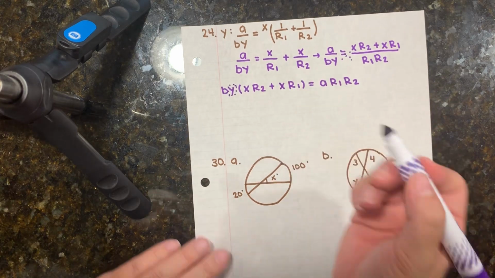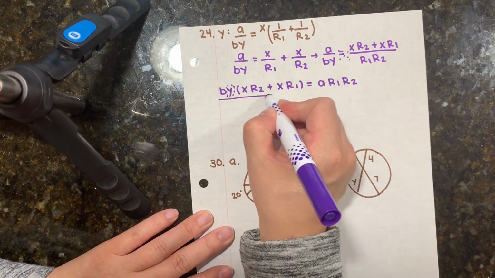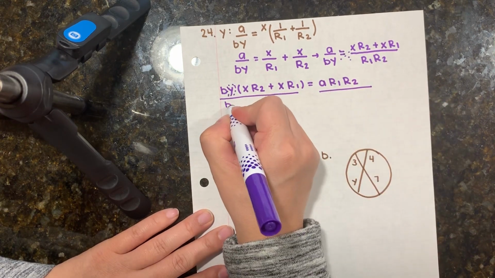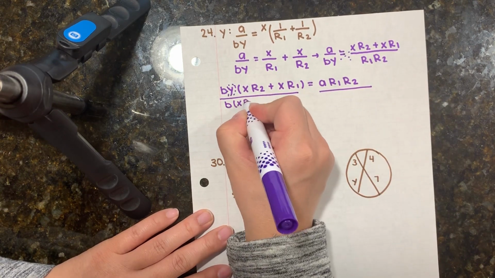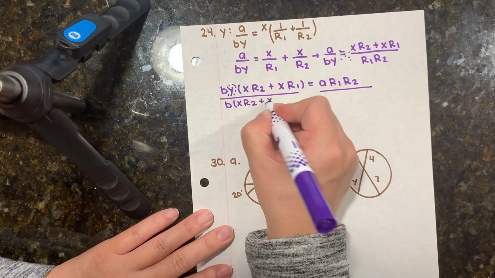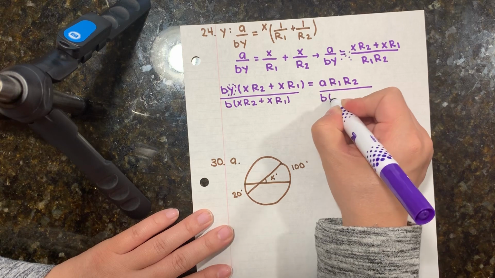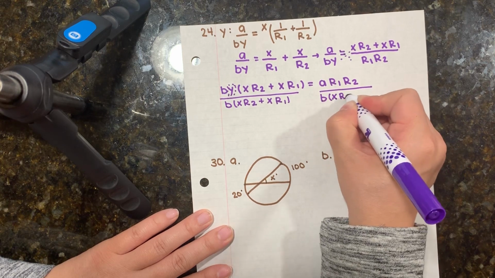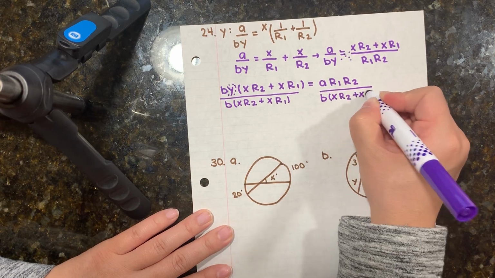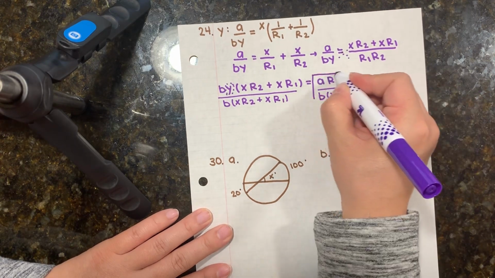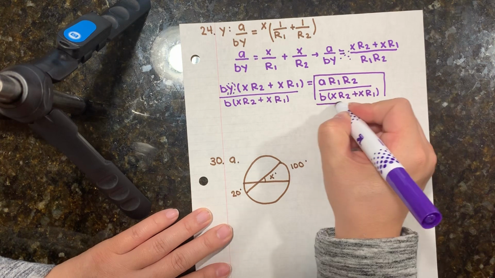So to get y by itself, I'm going to divide both sides by everything that does not have a y in it. So that would be b times xr2 plus xr1, and we divide both sides by that. And that would be your answer for what y is equal to.